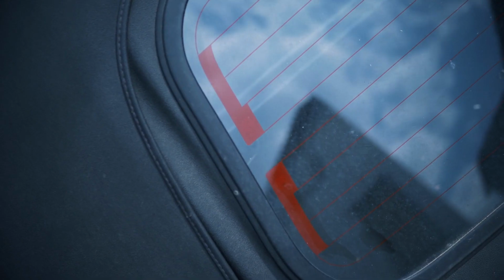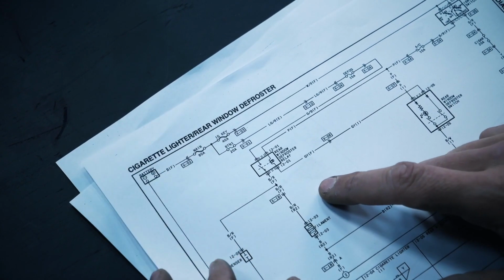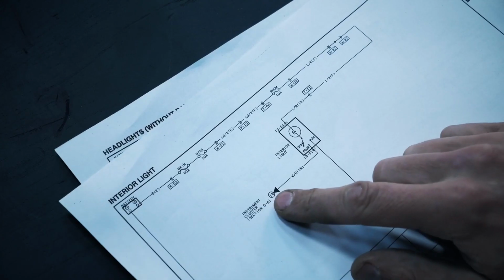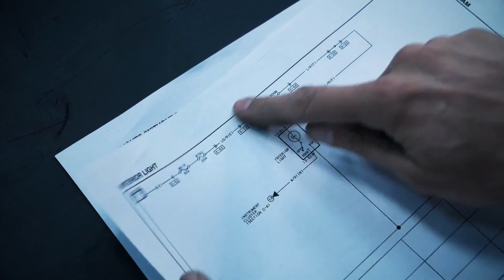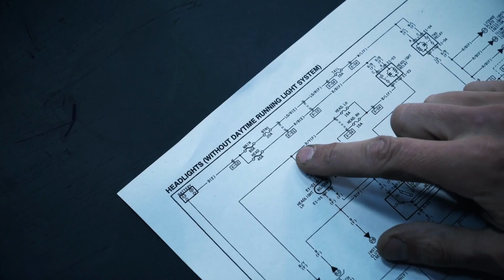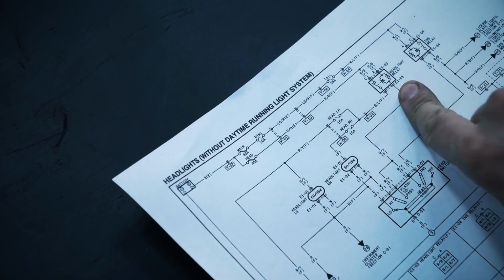Rear window defroster. Little switch, big current, relay. Interior light, little switch, little current, no relay. Headlights, little switch, big current, relay. Let's have a look inside this thing and see how a relay actually works.